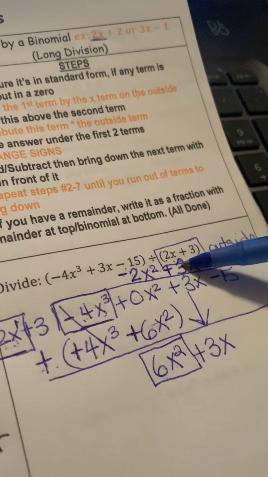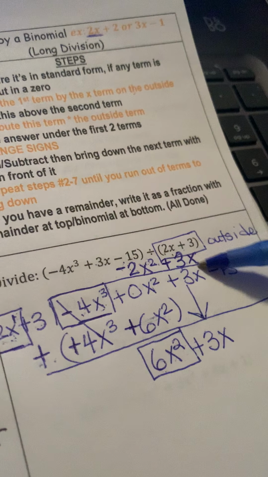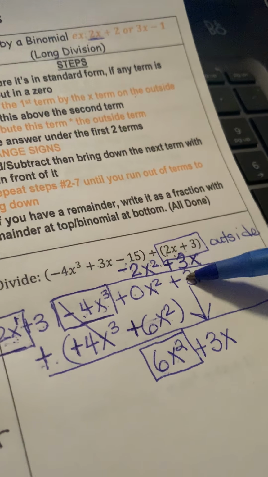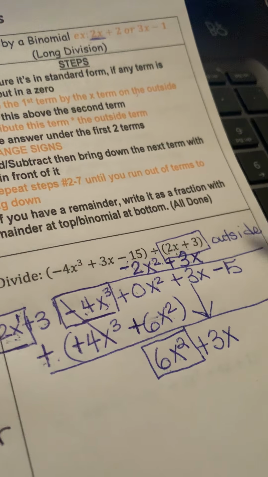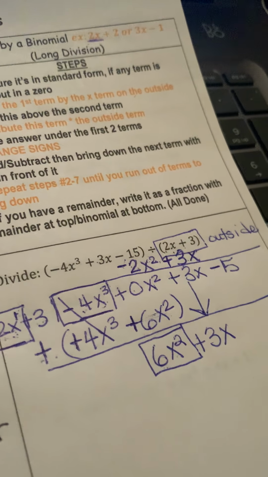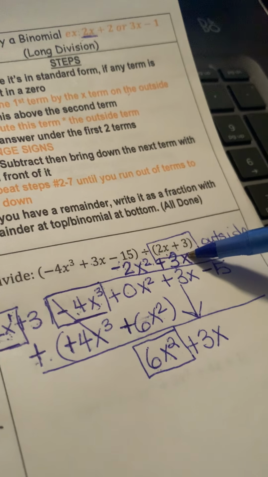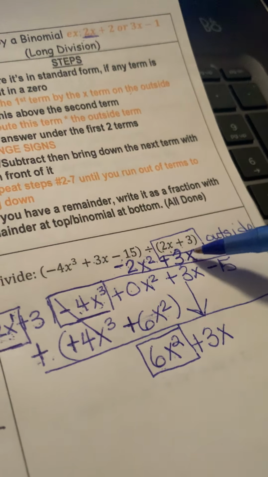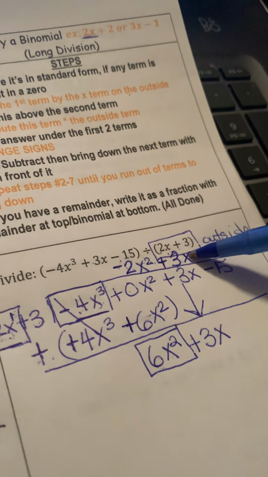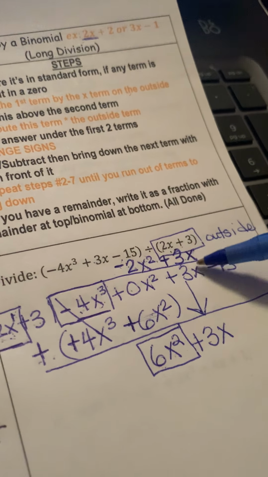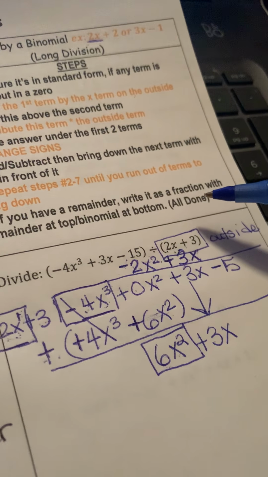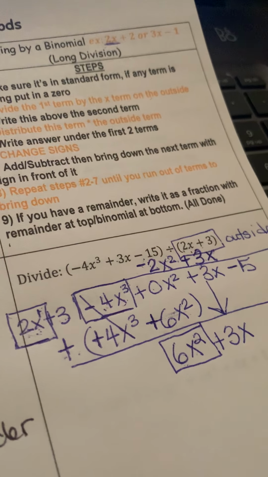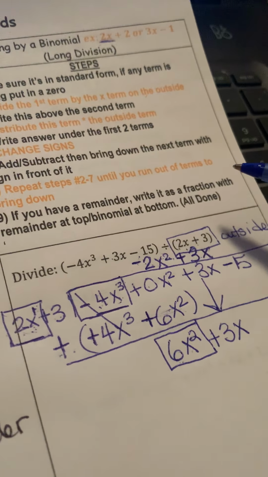This is also a way to check your work. The variables here should match. The numbers do not have to match. They just so happen to match here, but they don't have to. But if you are multiplying and you put an x squared here, this is how you know you're wrong, because the variable on top should match the variable at the bottom. So that's the easy way to kind of cheat in a way and kind of help yourself out.